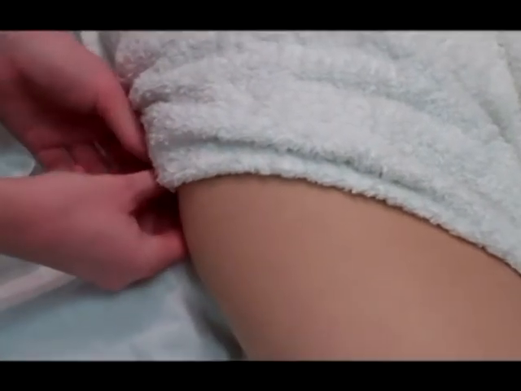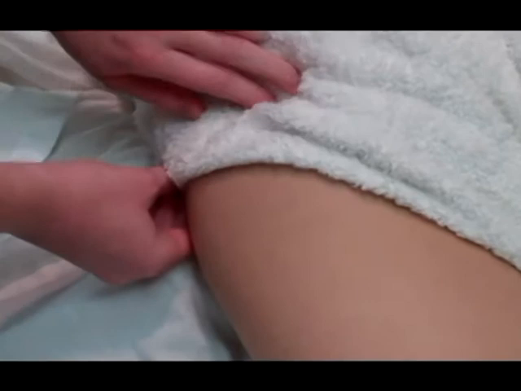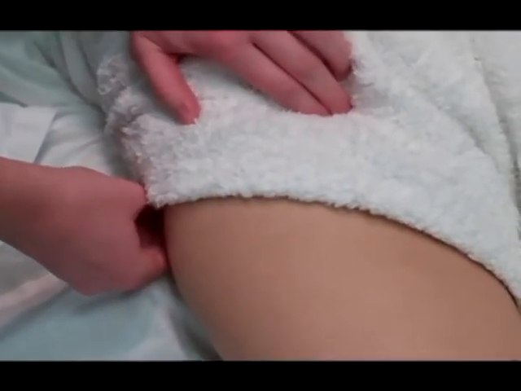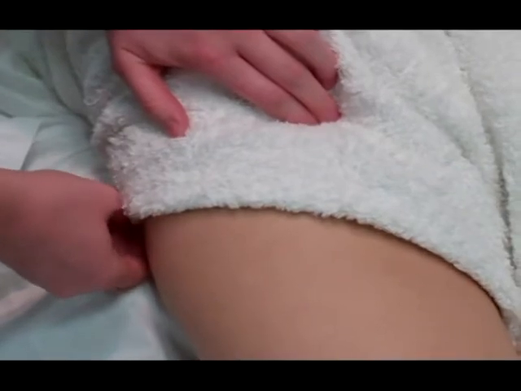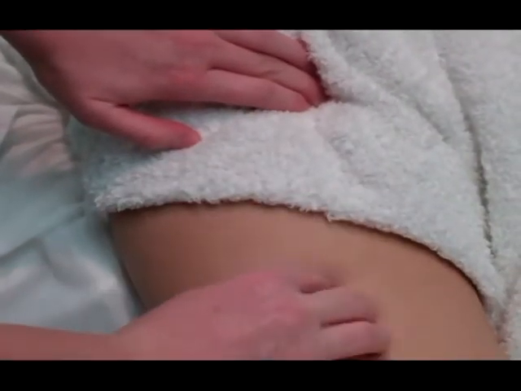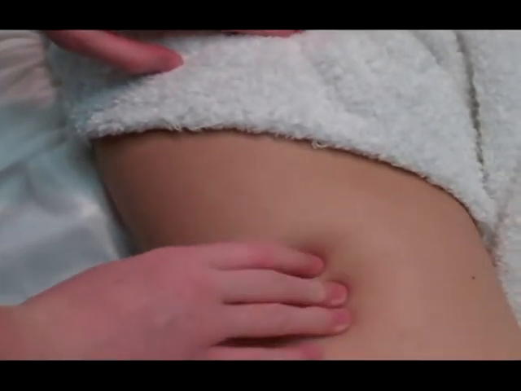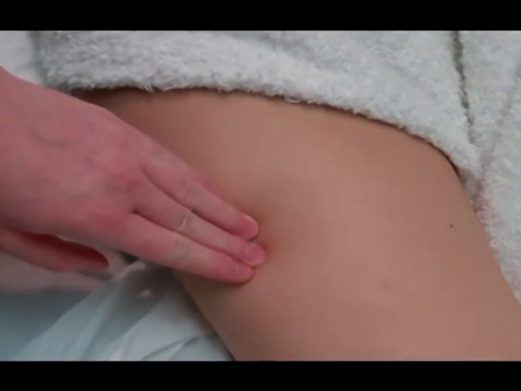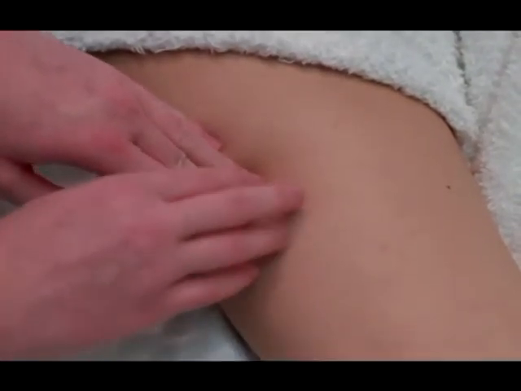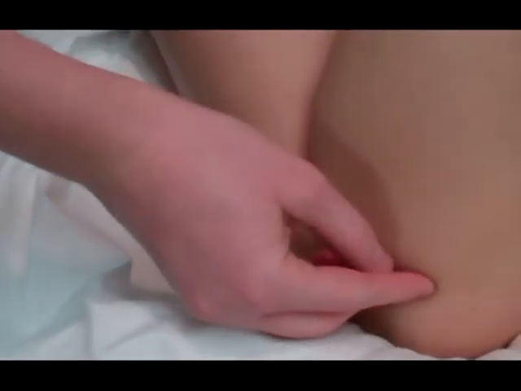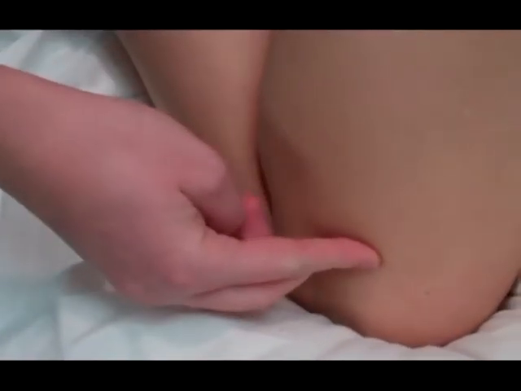Let's palpate the biceps femoris. Again, we'll start at the greater trochanter, moving medial to the ischial tuberosity. We will also move distal along the femur to locate the linea aspera, the insertion point for the shorter head. We'll move distal along the femur until the head of fibula.